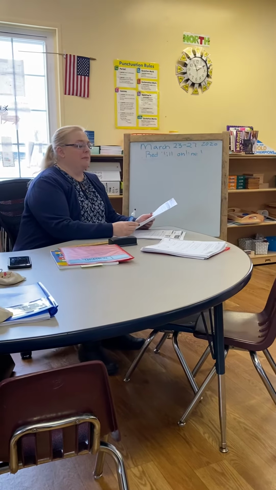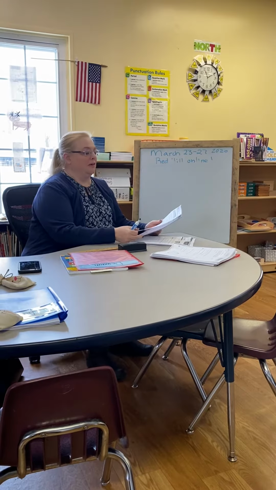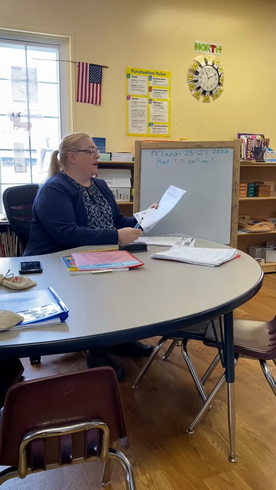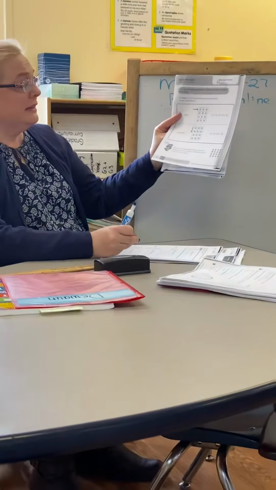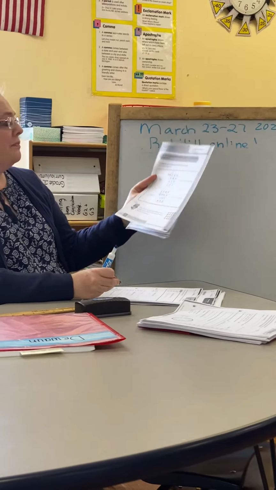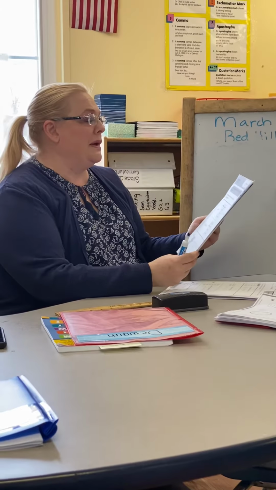Hi, math group number 2, or as sometimes in our class we're the younger group. If you have this math models sheet, then this is your group. As you will see, it's called repeated addition to find the number of objects in an array.